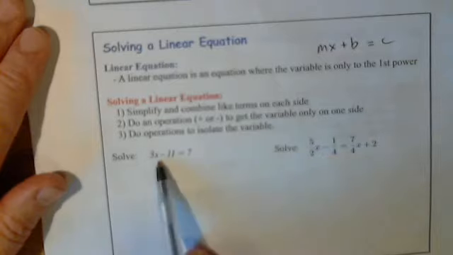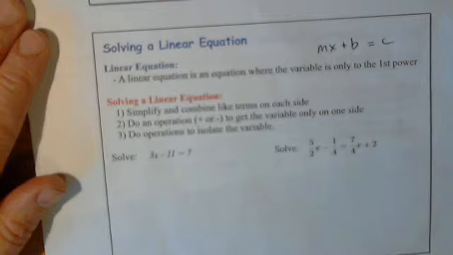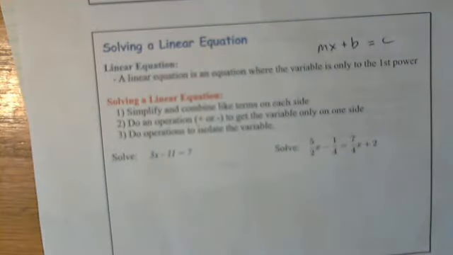But what they all have in common is that all the x's in the equations are just to the first power. So if you look at the two equations coming up, this one here, there's an x here, and it's just to the first power. This x and this x, they're just to the first power. So these are linear equations.